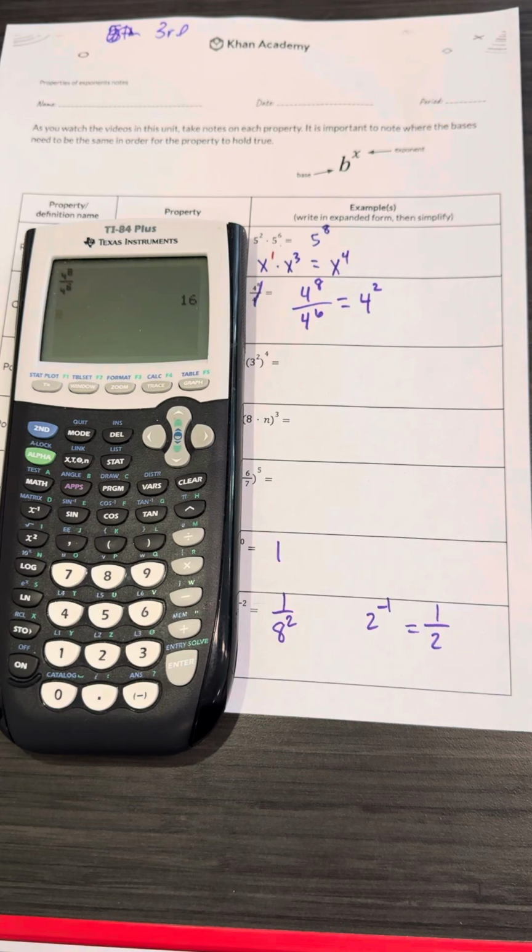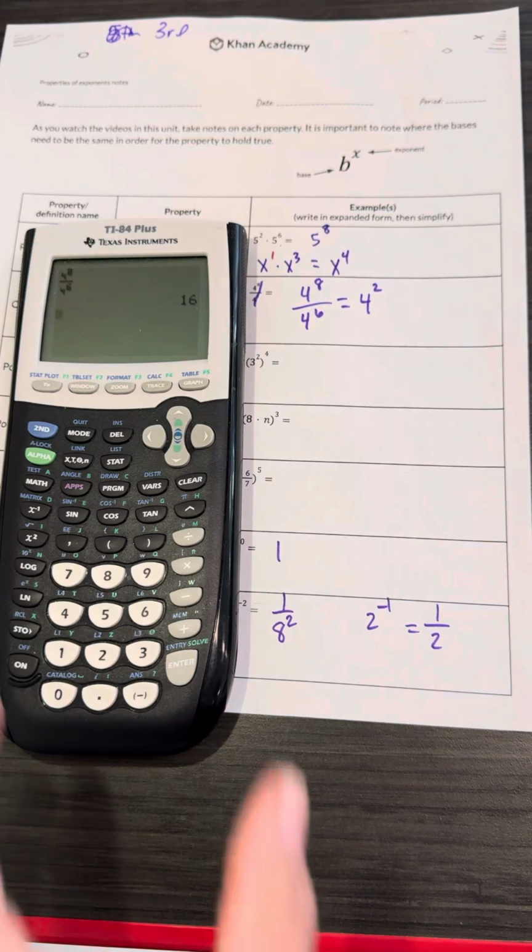So 4 to the 8th divided by 4 to the 6th. Move over, hit divide, and 4 over 6. And that's just proving that with division you subtract.